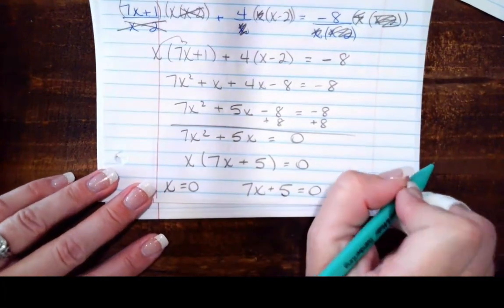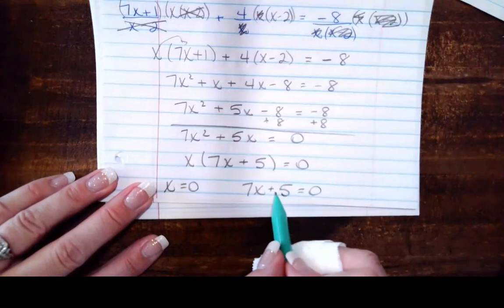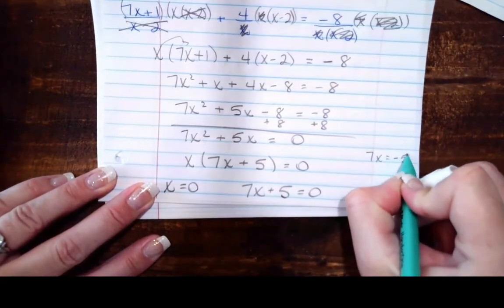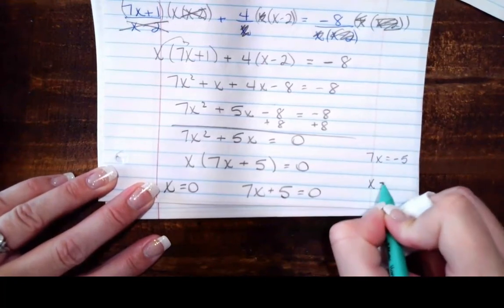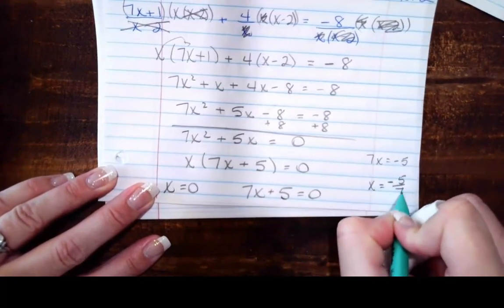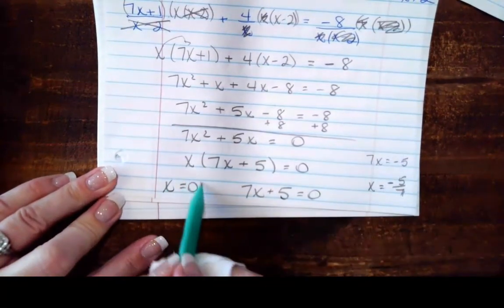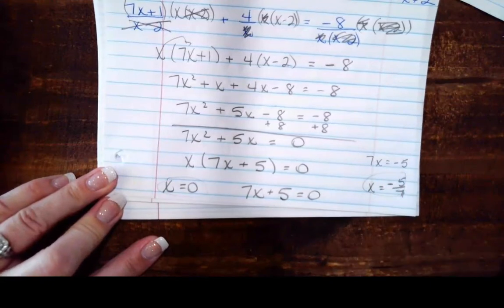And now I have run out of room. Okay? So I'm going to subtract 5. Sorry. And then I'm going to divide by 7. So I get a negative 5/7. So I have two answers. One is 0. One is negative 5/7.